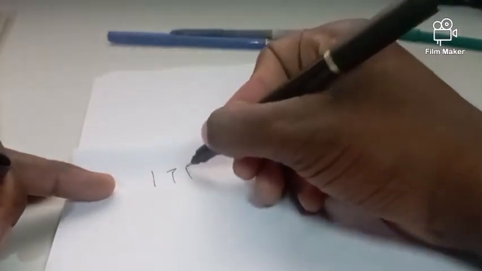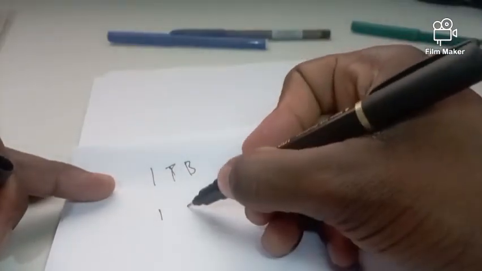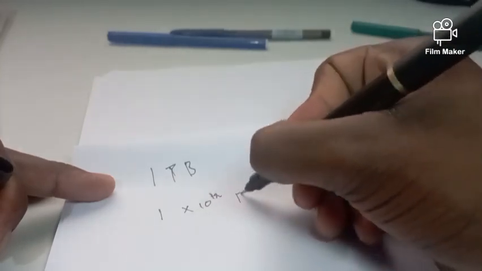So when you hear someone saying, I have a laptop and my laptop is 1 terabyte, right? That means it has 1 tera, and we say the tera is a multiplying factor of times 10 to the power 12 bytes.